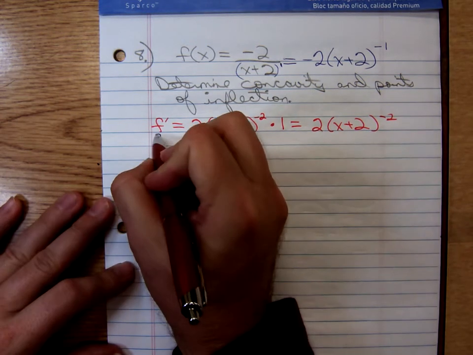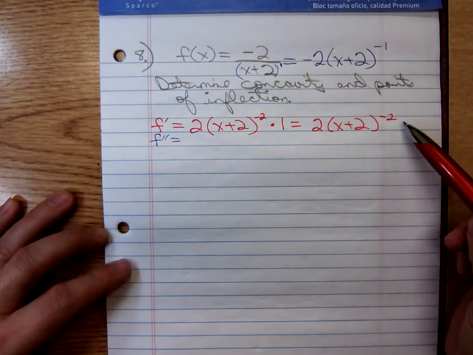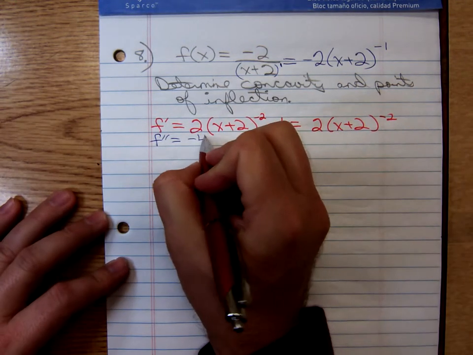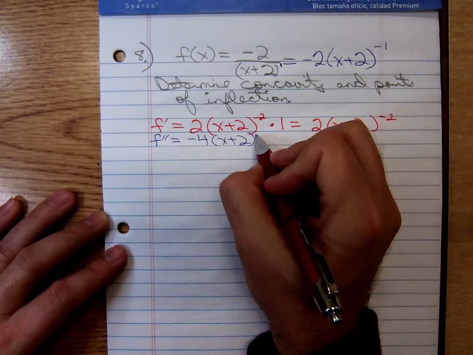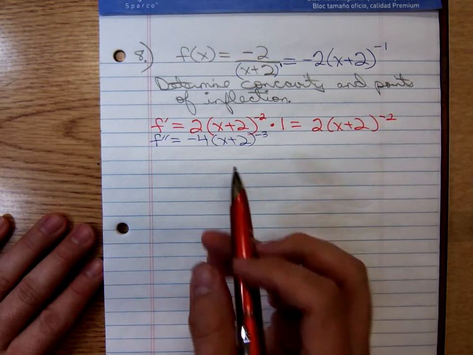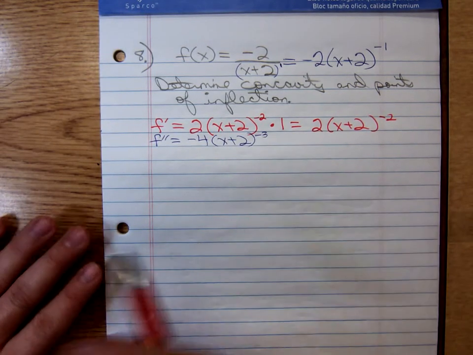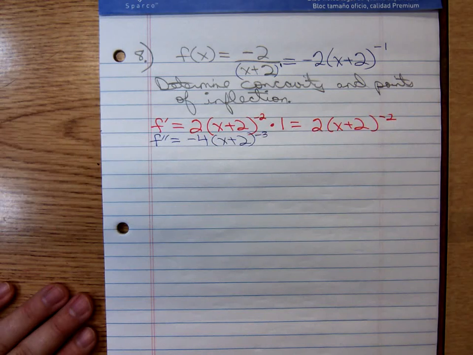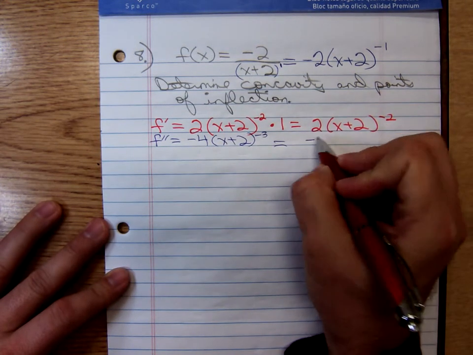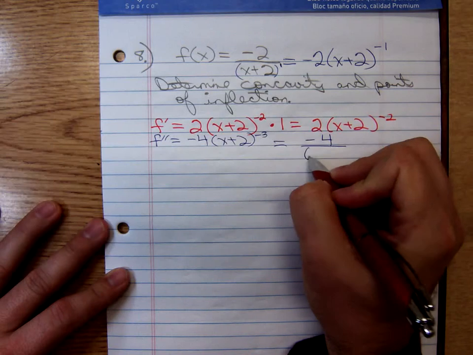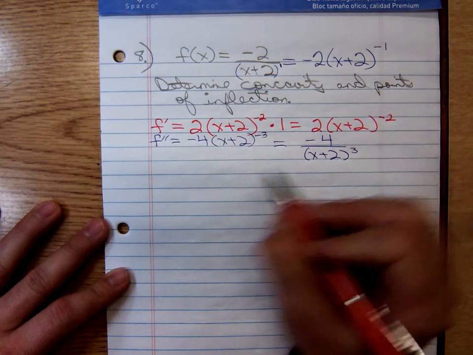Differentiating again, we get f double prime equals negative 2 times 2 is a negative 4 times x plus 2 to the negative 2 minus 1. I agree with negative 3. And the derivative of that inside stuff is still a 1. So I would then translate this back to a statement using a positive exponent. How would I write negative 4 times x plus 2 to the negative 3 using a positive exponent? Okay, so it's a negative 4 over x plus 2 to the positive 3.